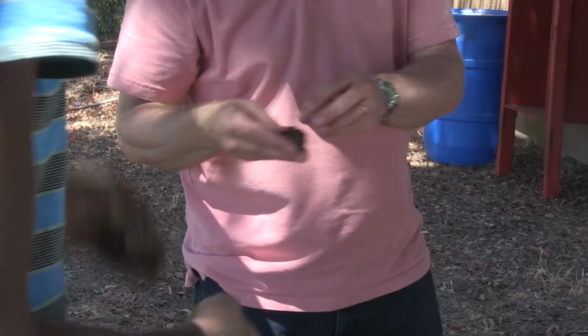Okay, here's the sandy loam. And we expect this to have a bit more structure. Oh, yes.